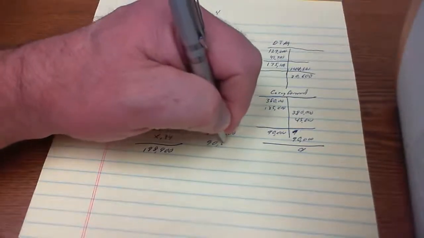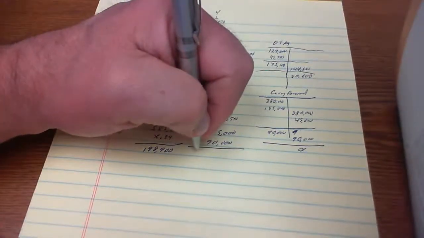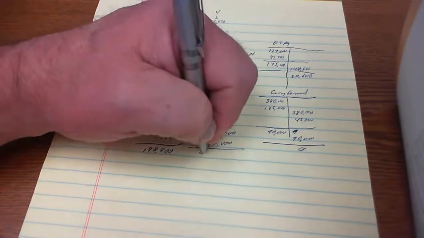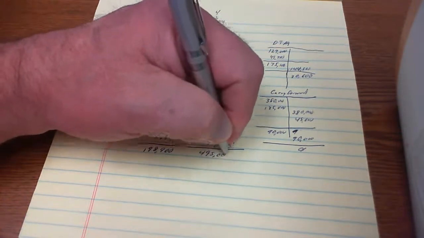All right, so we take the same 585, and now we subtract the remainder of the carry forward, which will be 90,000 on that side, and we're going to use it and zero that out, and that's going to give us 495,000.